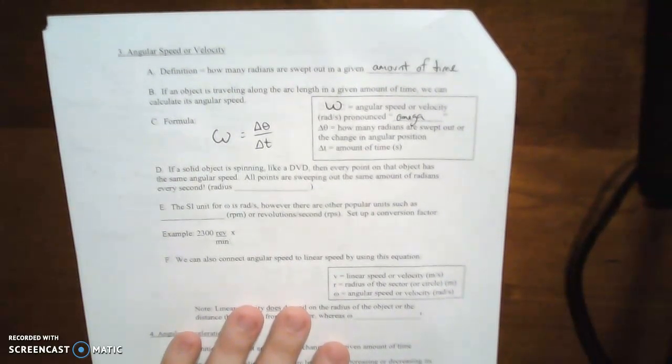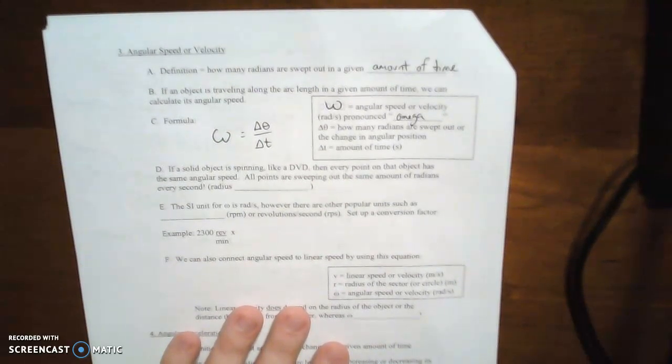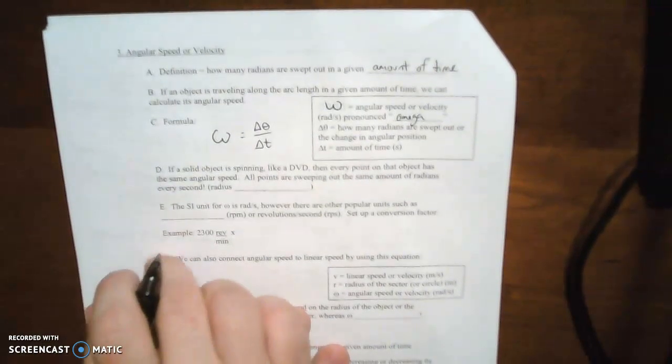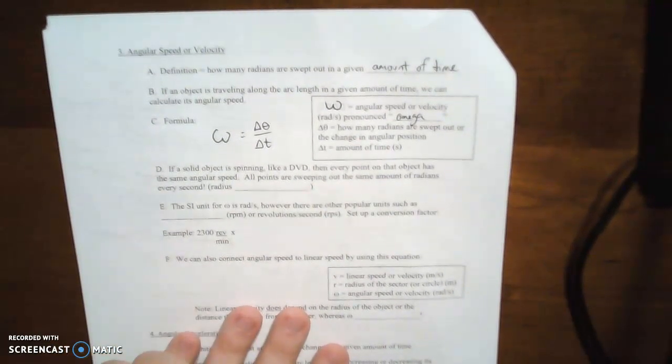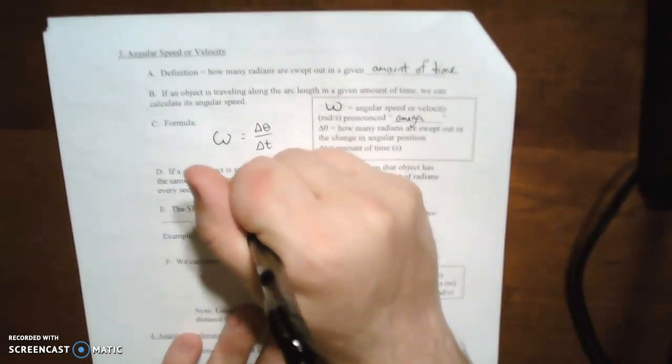If a solid object is spinning like a DVD, then every point on that object has the same angular speed. However, all points are potentially sweeping out a larger arc length, depending on how far away the radius is, but the angular speed, how fast they're changing their angle, will be the same. So this is going to be radius independent.